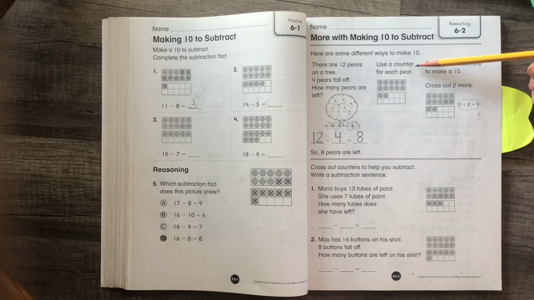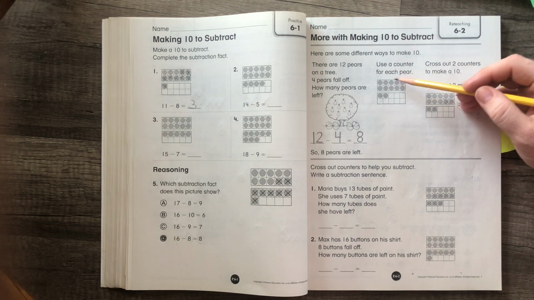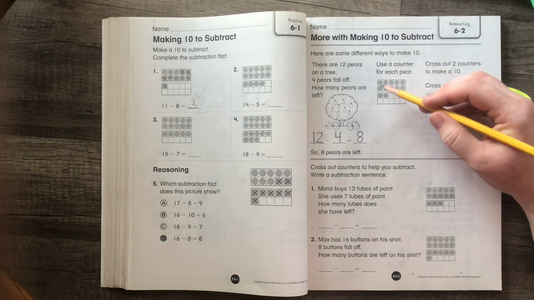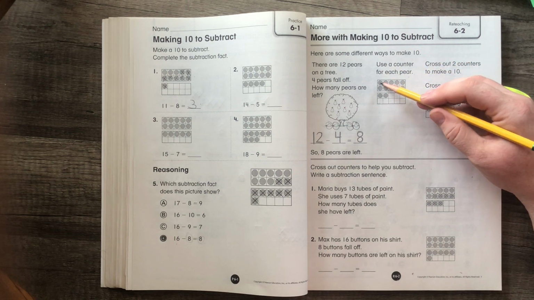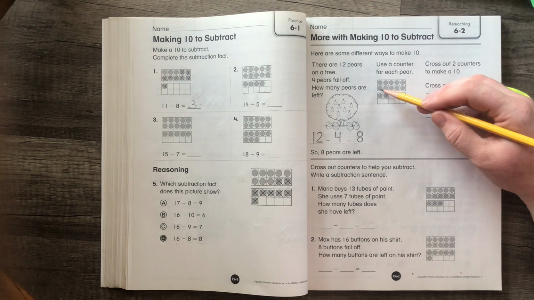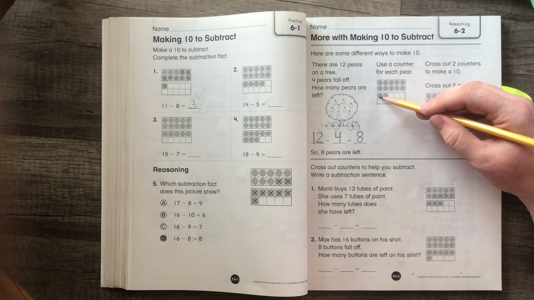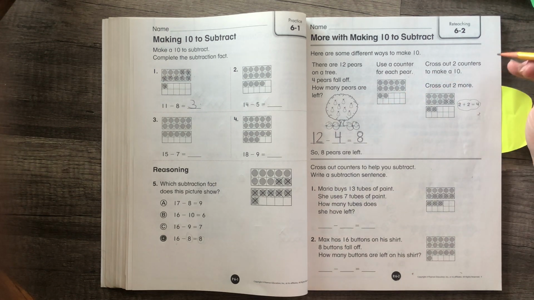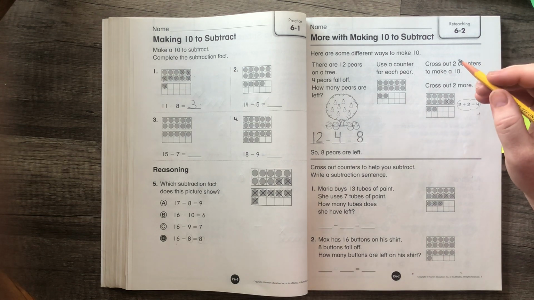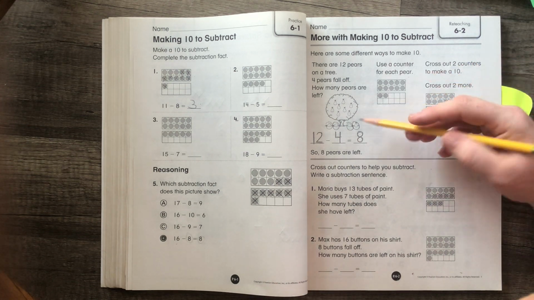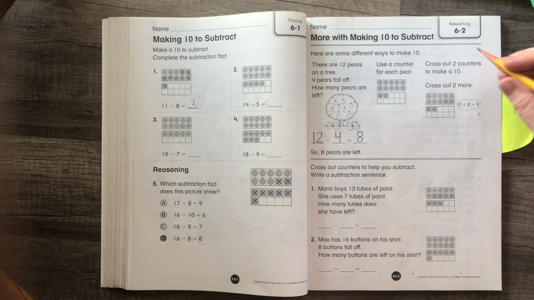We want to use a counter for each pear, so you can do the same thing. You can draw your 10 frames, and you can just count the 12 total. 1, 2, 3, 4, 5, 6, 7, 8, 9, 10, 11, 12. Then you want to cross out our counters to find out what our answer is.